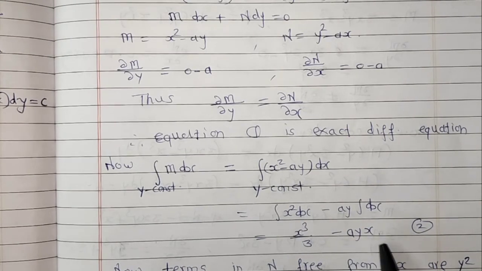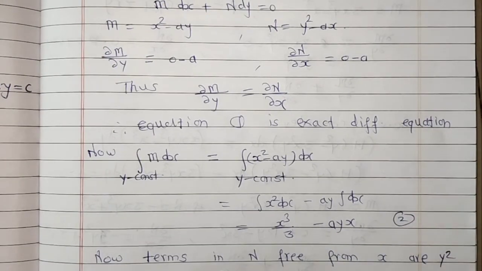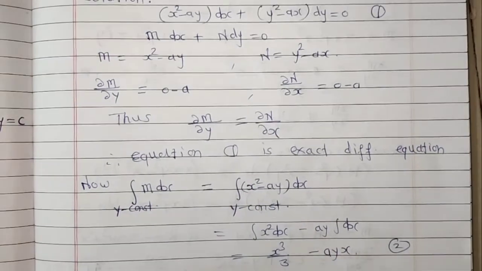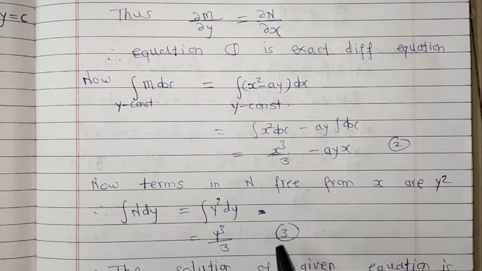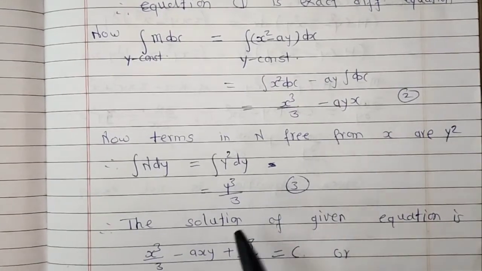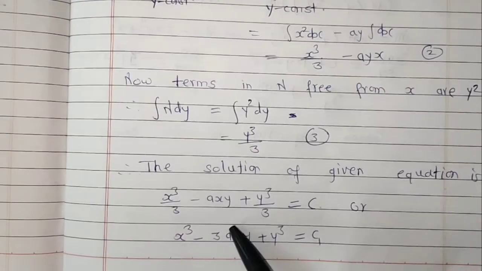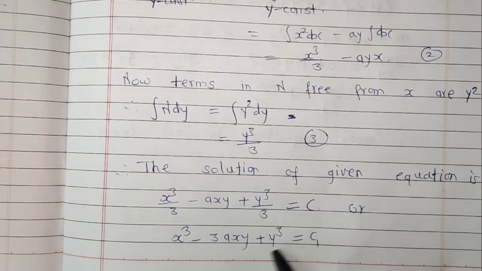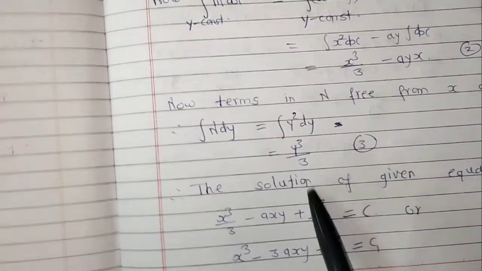Integrating, we get one solution, denote this as number 2. Also integrate those terms in N which are free from x with respect to y, and you will get one solution, denote this as number 3. Adding solutions 2 and 3, we get the solution x³ − 3axy + y³ = c1. After simplifying, we get the solution here. You can solve any example in this form.